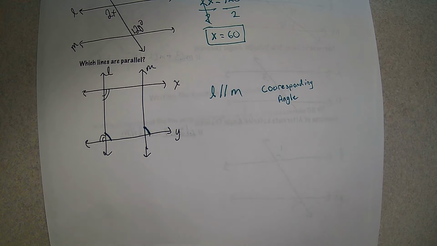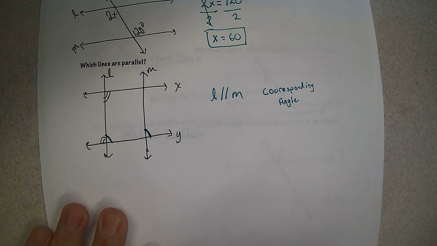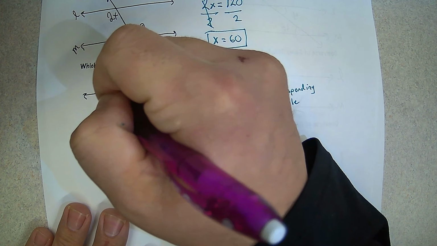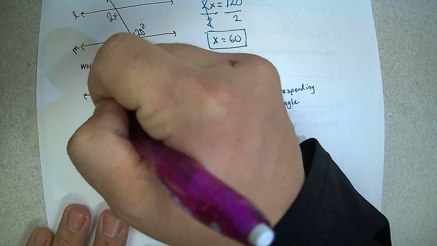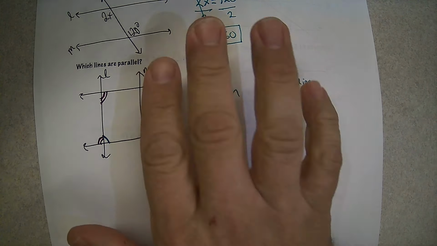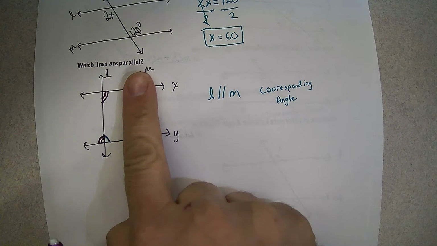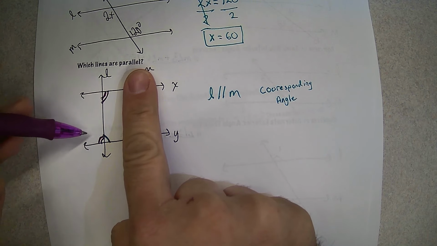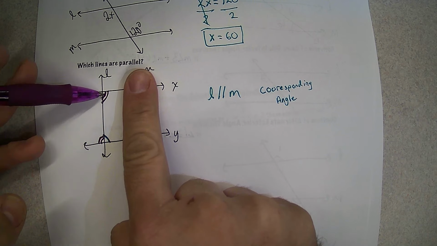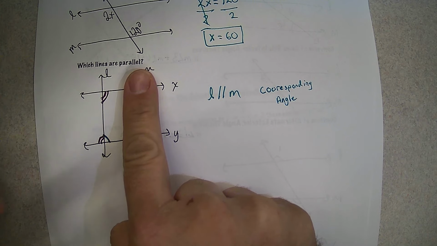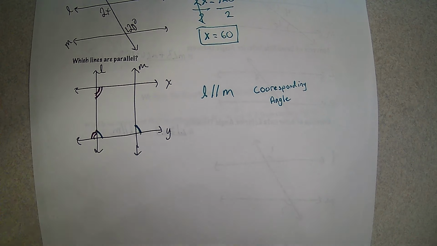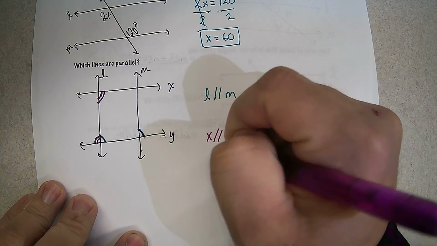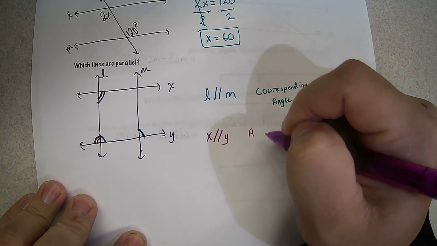Now we want to determine if X and Y are parallel. This symbol right here, the 2 lines, matches up with the 2 lines here. That means that those are congruent. I'm going to ignore this line M for just a moment, and we want to see if these are parallel. I look at this relationship, and these look like alternate interior angles, and they are congruent. If they are congruent, then that means X and Y are parallel. So X is parallel to Y, and that's because of those alternate interior angles.